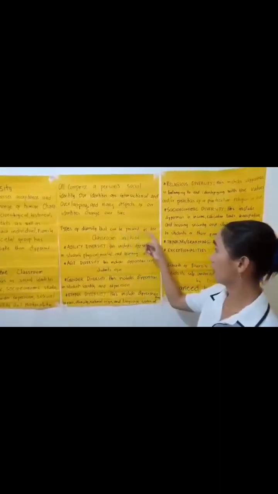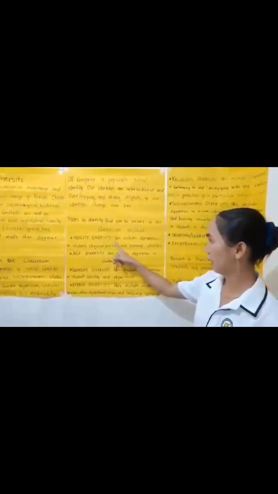There are 8 types of diversity that can be present in the classroom. 1. Ability diversity. This includes differences in students' physical, mental, and learning abilities. Ability diversity refers to varying abilities and disabilities. Differences in cognitive, social, emotional, and physical abilities add layers to ability diversity.